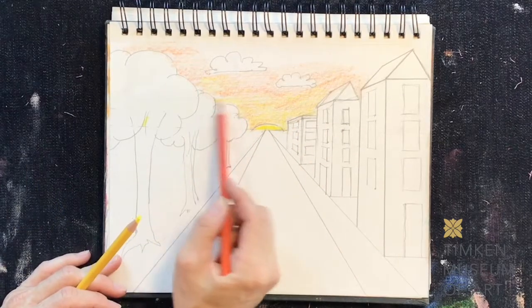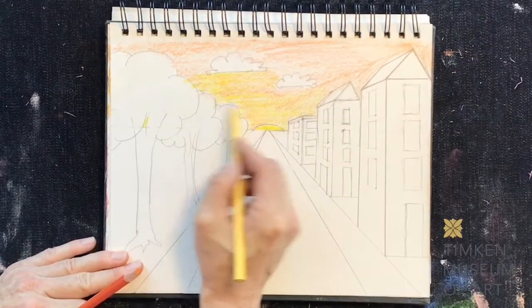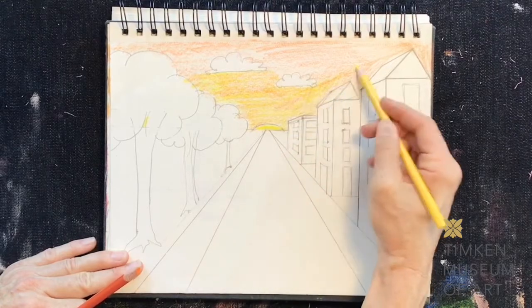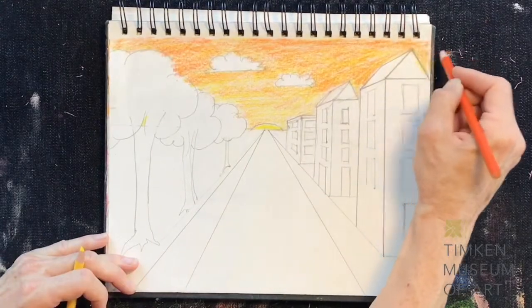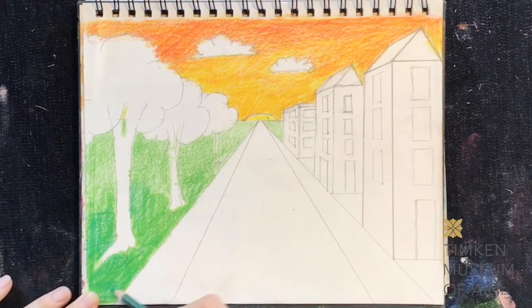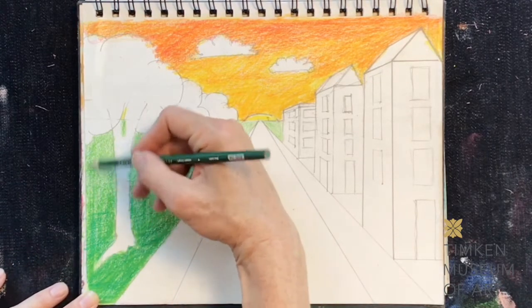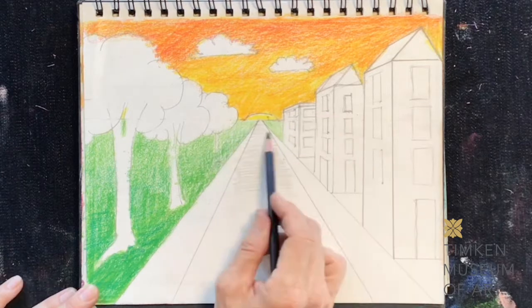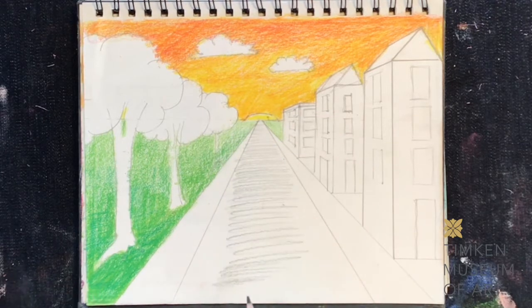Please just be sure to mix your colors. Don't just use one color throughout a whole entire area. Like my sky has orange and yellow. And then with my grass, I have dark green grass and light green grass. If you have those subtle changes, then it'll help your drawing look a little bit more real.